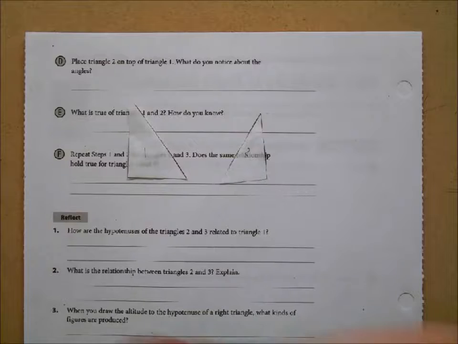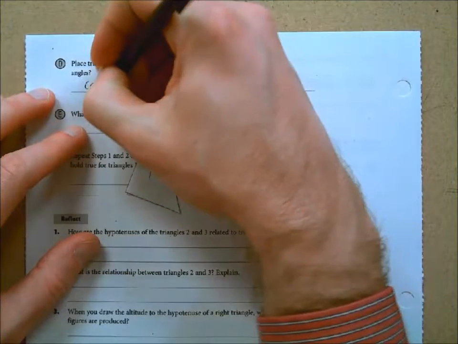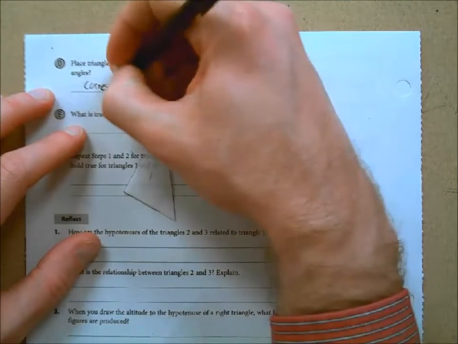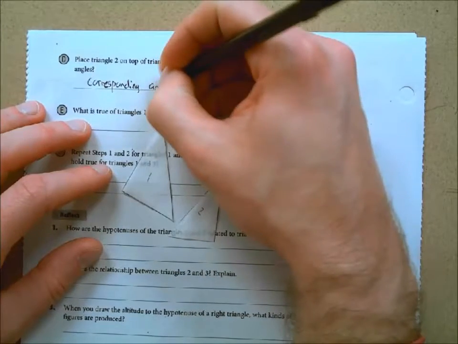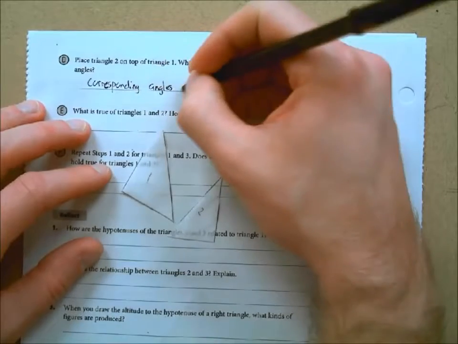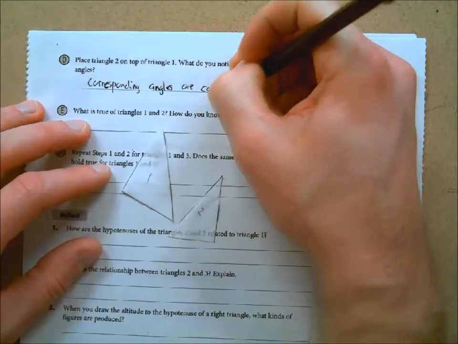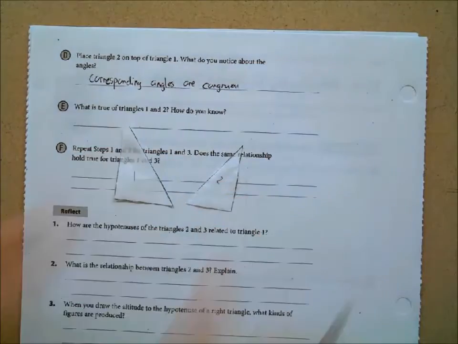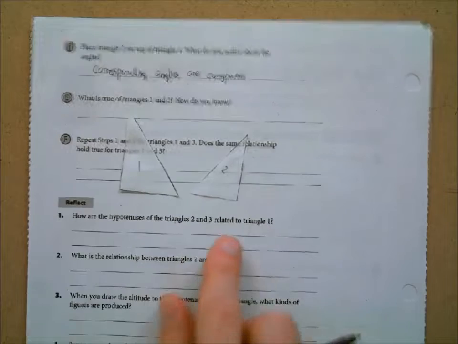All right. So yes. Angles. In fact, we can say corresponding angles are congruent. All right, so since the corresponding angles in triangle 1 and in triangle 2 are congruent, what can we say about those two triangles?